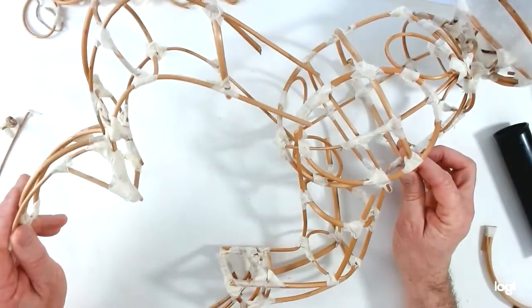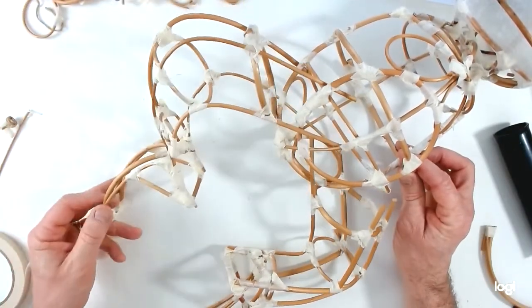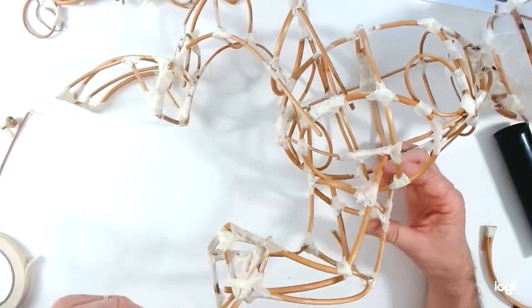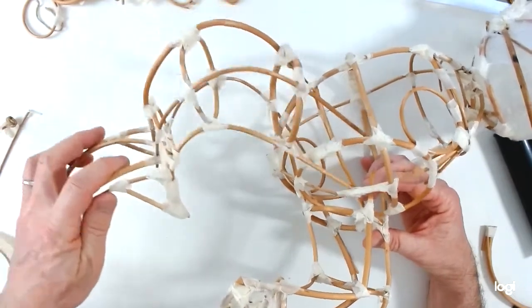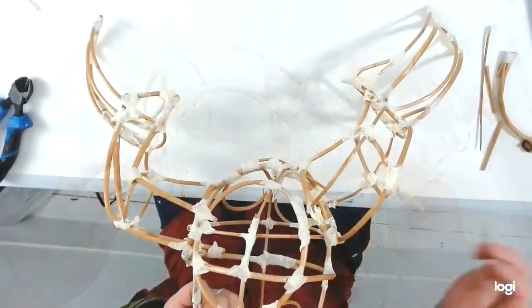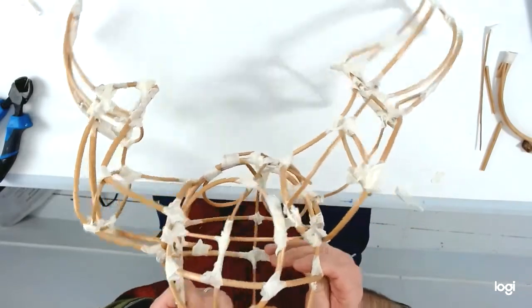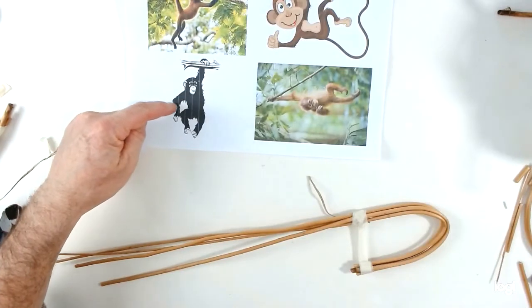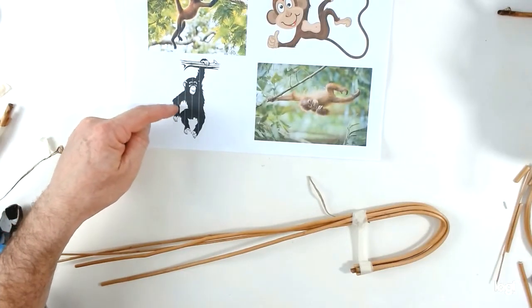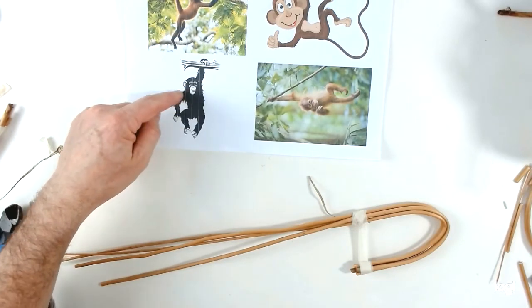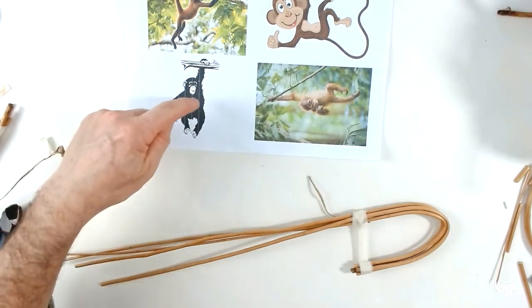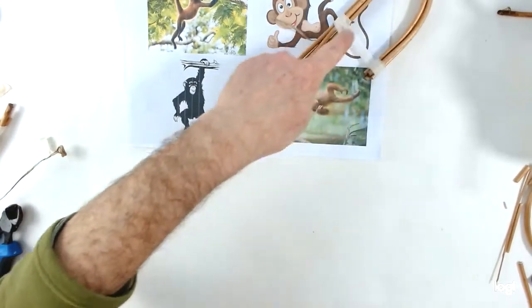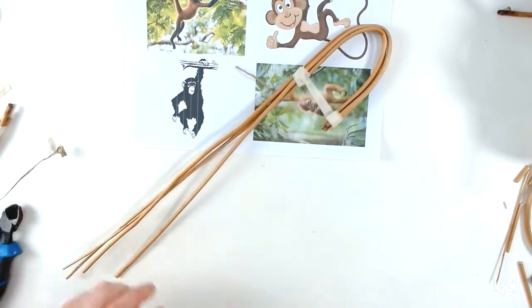So the legs can now be inserted and wired in at whatever angle I fancy onto the body frame. That's what I'm going to do next, and then I'll move on to making the arms. So the monkey now has two legs slightly offset so it's not too symmetrical. I'm going to have one arm hanging down, which will be made in much the same way as the legs, a little bit longer. But for the one that's going upwards, to make it stronger, I've made the hand at the same time as a kind of hook.